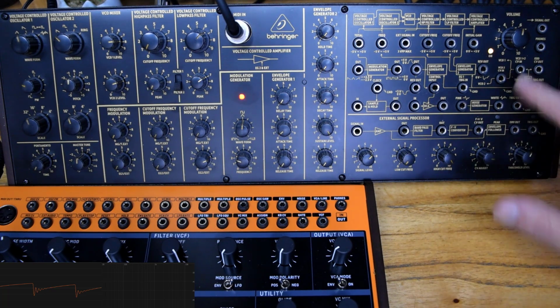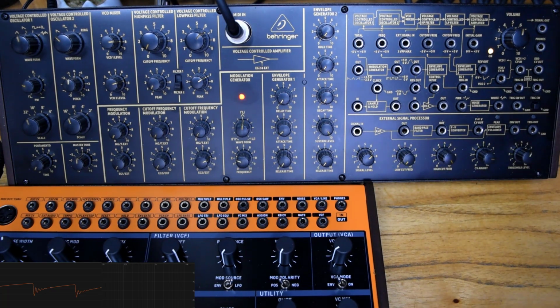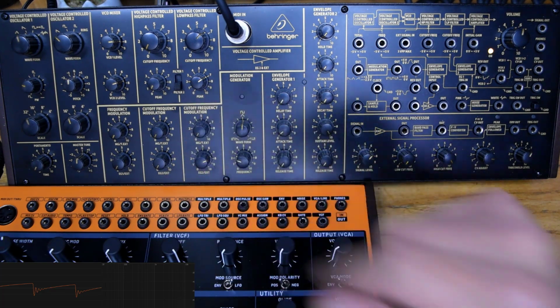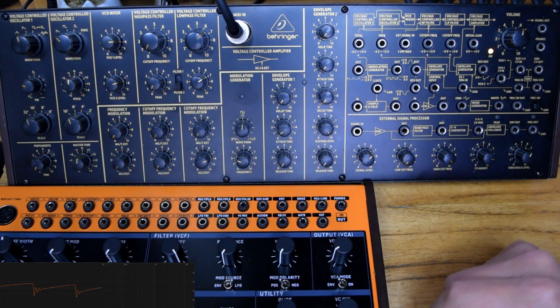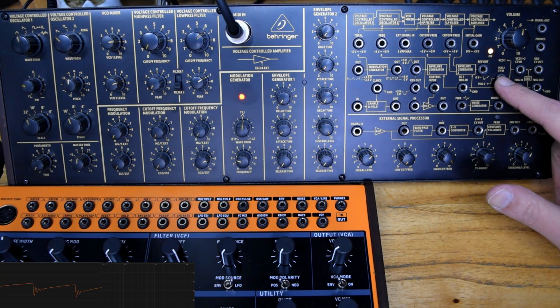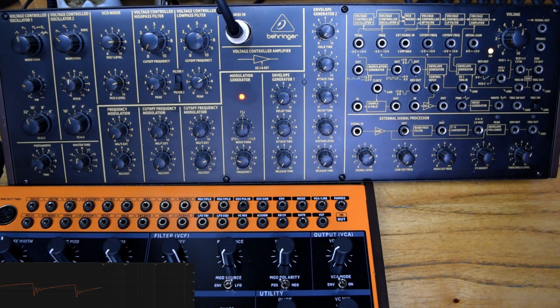So you will plug it right here, and whatever you're doing on that sequencer will play the oscillators, right? You're going to get those frequencies. So that's what it means. This is for both oscillators, and this is for just the second oscillator.